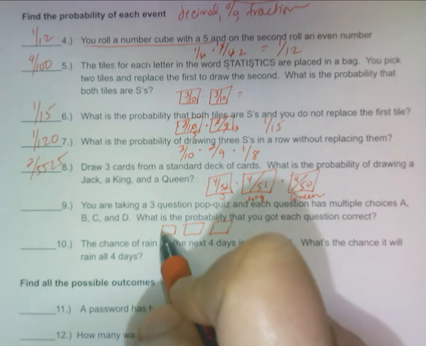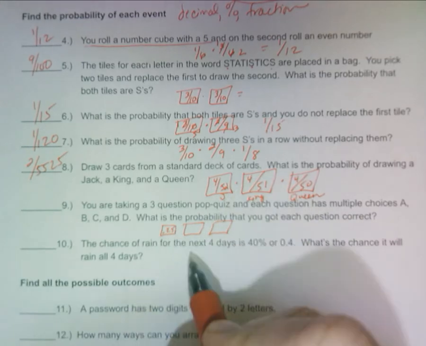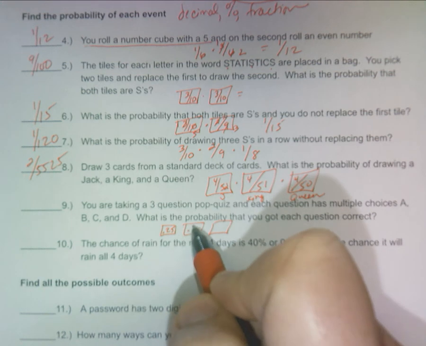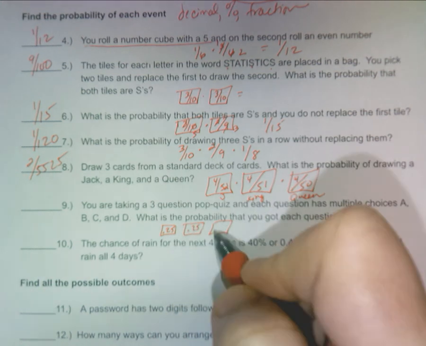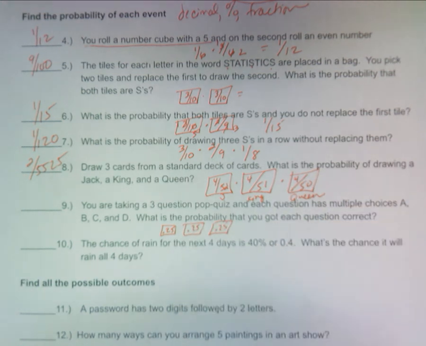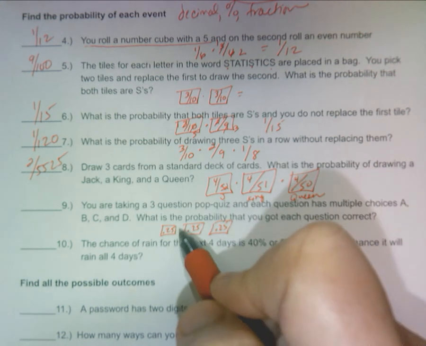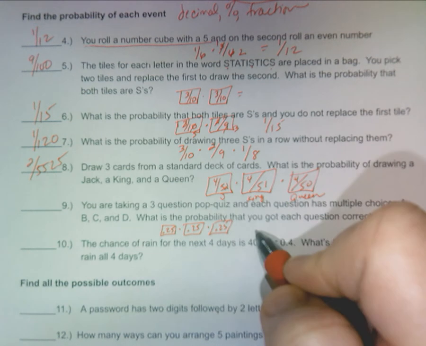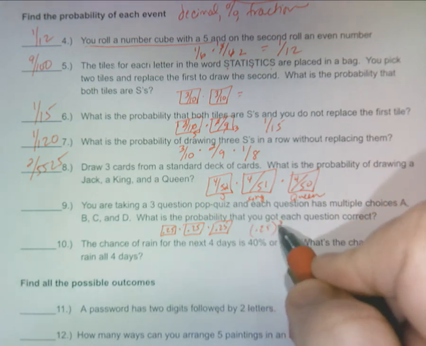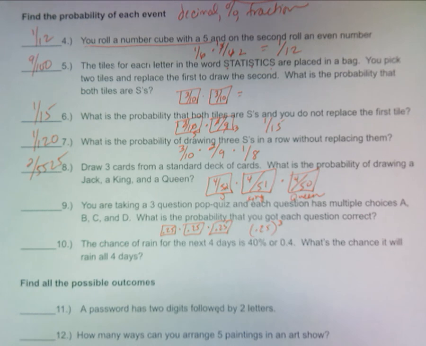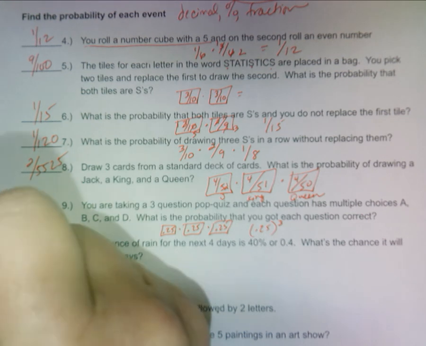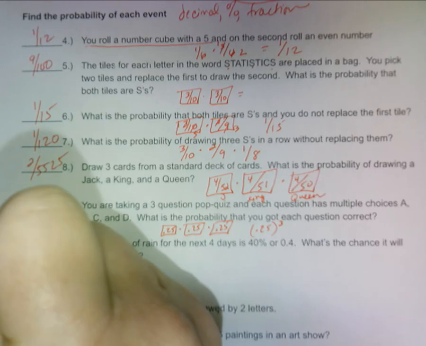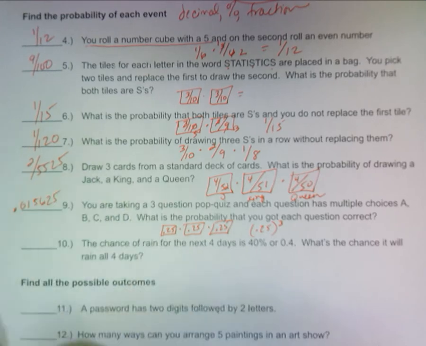You have a 25% chance of getting it right here. You got a 25% chance of getting it right here. You got a 25% chance of getting it right here. Well, what's the probability that all of them are correct? Well, then you just multiply them. So 0.25 to the 3rd power, or I wrote it as 1 out of 64, but let's see what that is. 0.015625, or 1 out of 64.